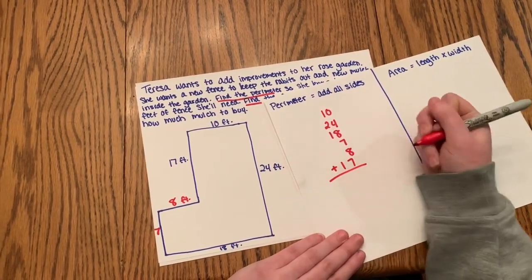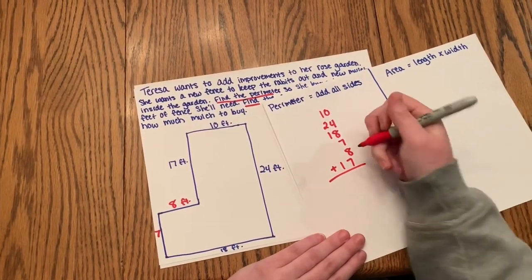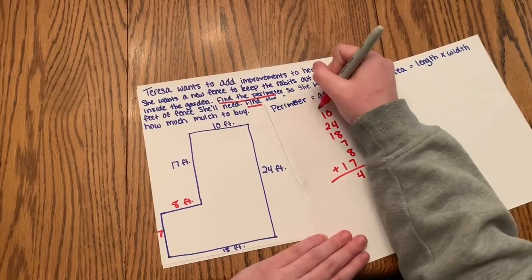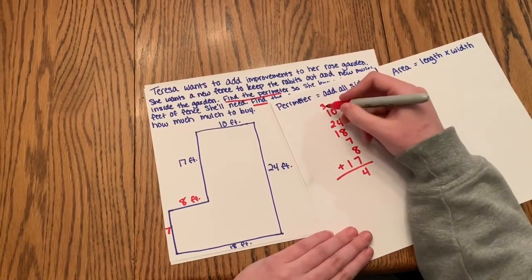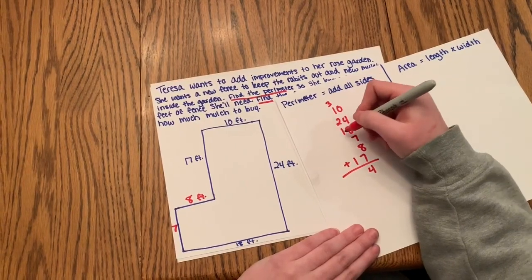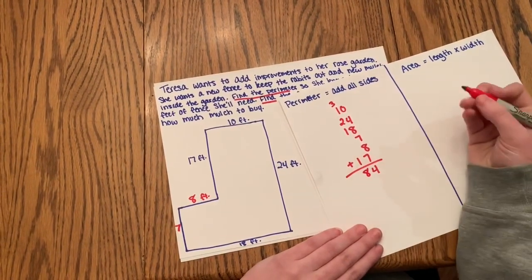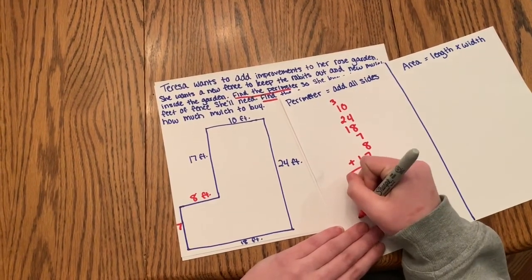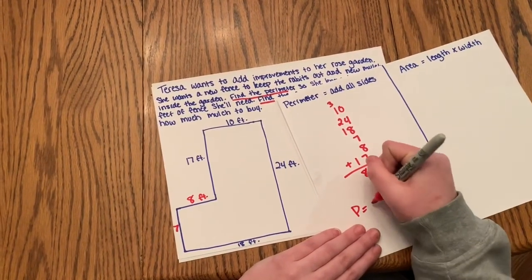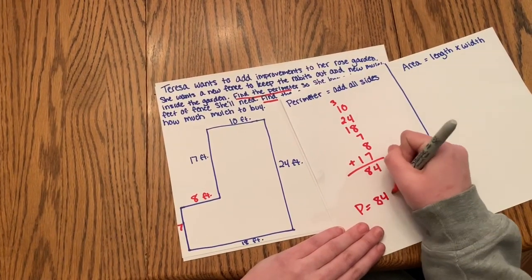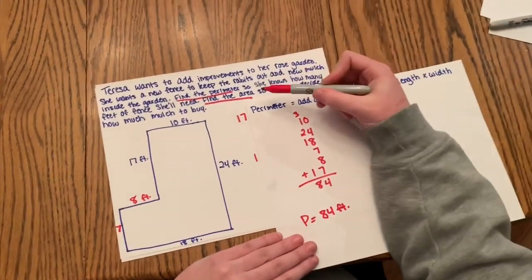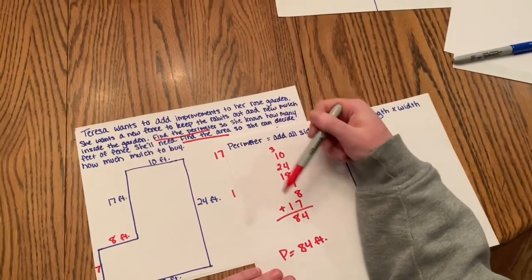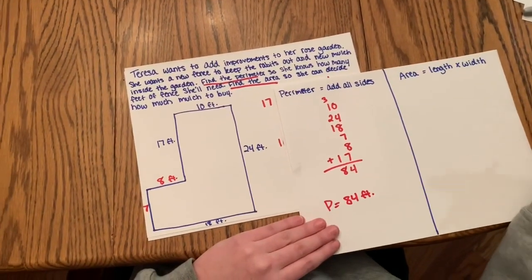And we're going to add those together. If we add up this side, we're going to get a total of 34. So we're going to carry our 3. And then if we add all of those up, we get 3, 4, 5, 6, 7, 8. So we get the number 84. So we know that our perimeter, P, equals 84 feet. So we know that Teresa is going to need 84 feet of fence.